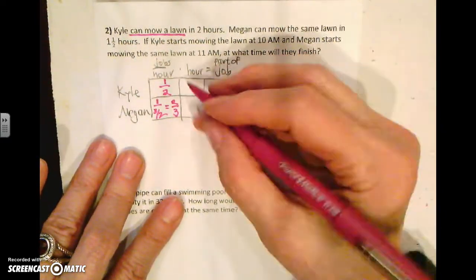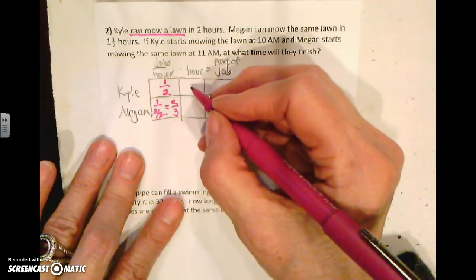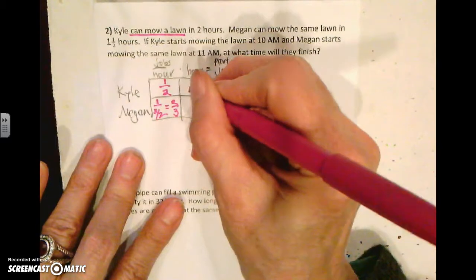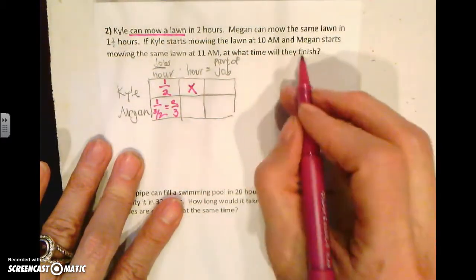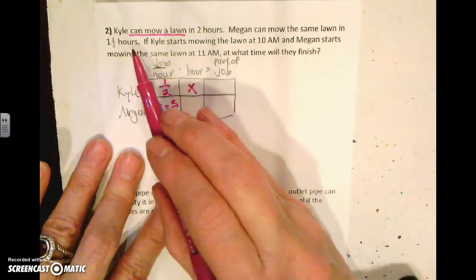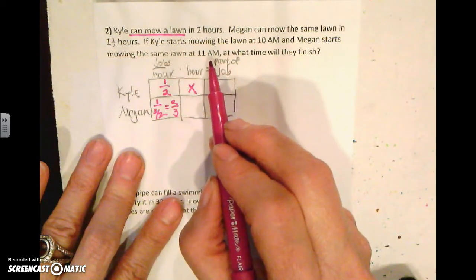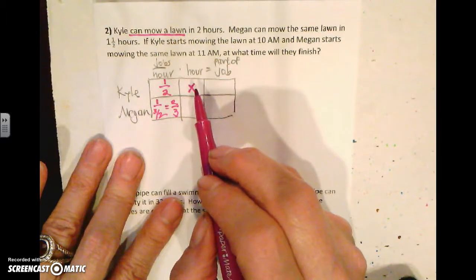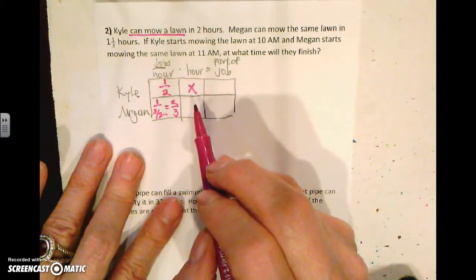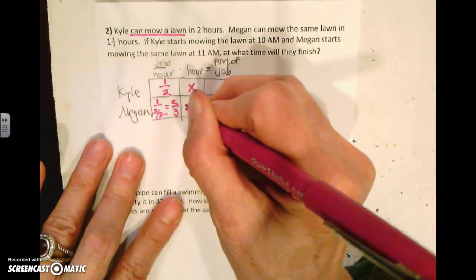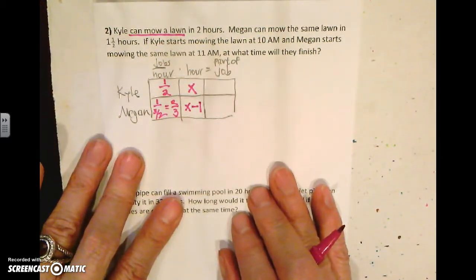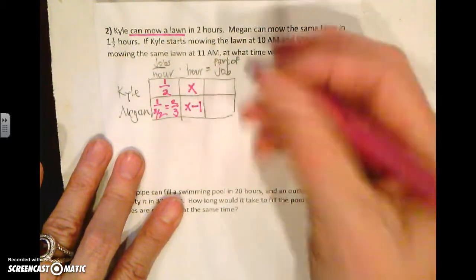I want to know how long it takes them to work together. So the number of hours that Kyle works, we know that Kyle's going to start at 10 o'clock, and we'll say that he works for X hours. Megan, though, is going to start at 11 o'clock. She must have wanted to sleep in. So if she starts at 11 o'clock, she's not going to work the full amount of time that Kyle did. In fact, she's going to work one less hour. So when she works, she's going to work the same number of hours he does, minus 1. So X minus 1. So if I multiply across, I get X over 2.